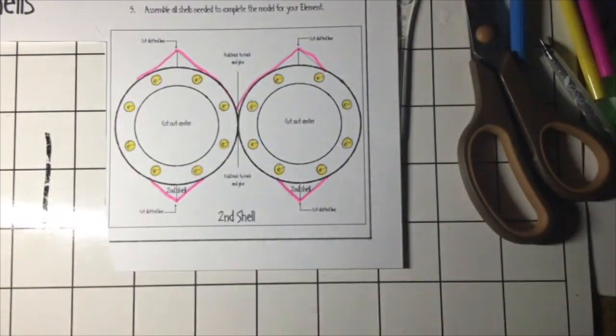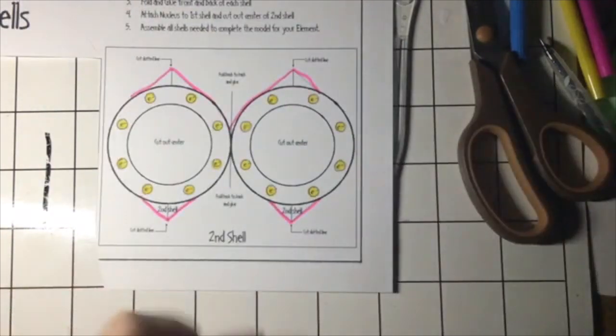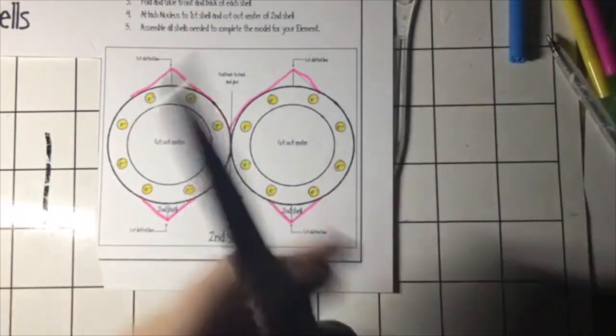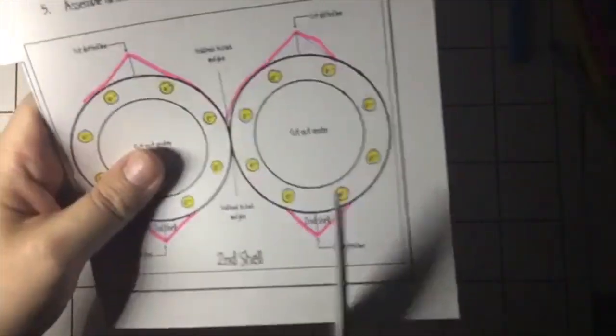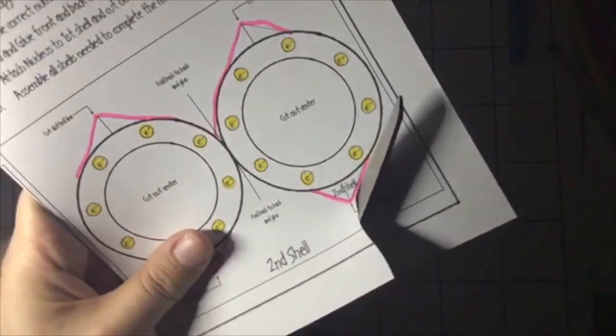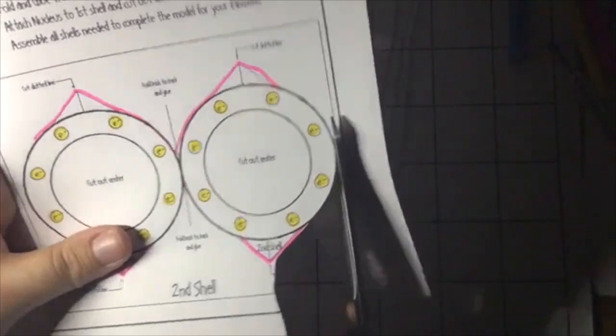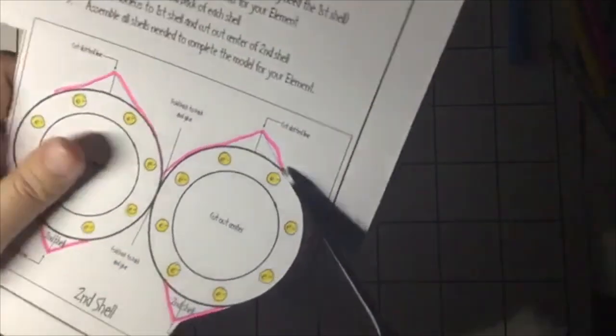You're going to cut all the way around the edges, all right? So let's go ahead and do that. And remember, once you get right here, you don't want to cut all the way through. That's where we're going to fold it and keep it connected.